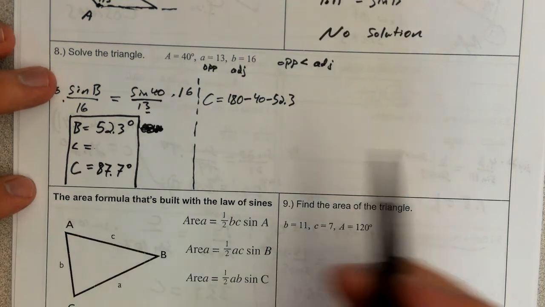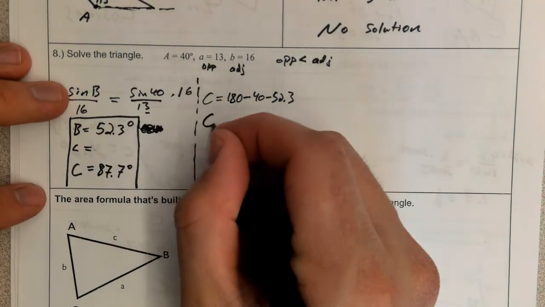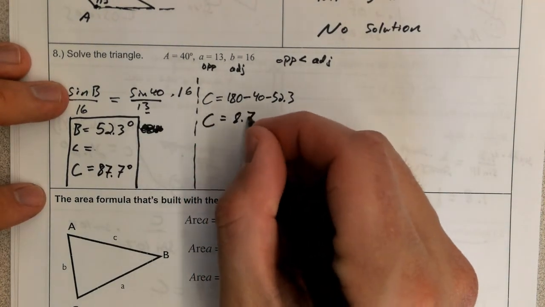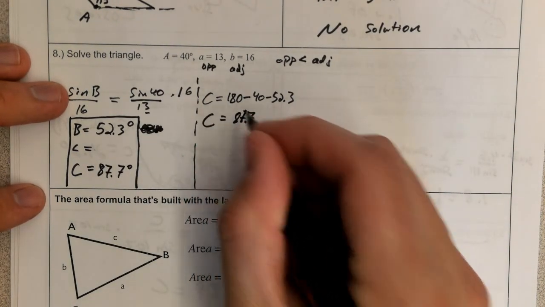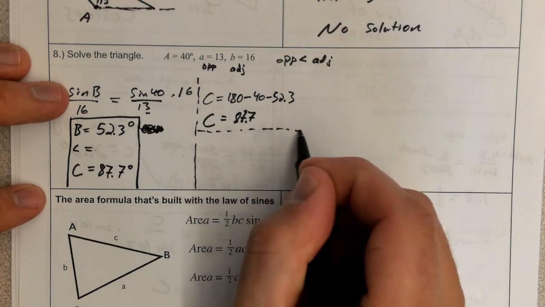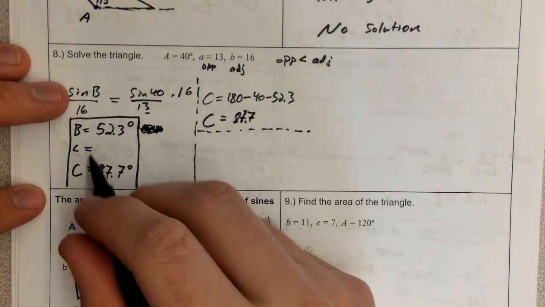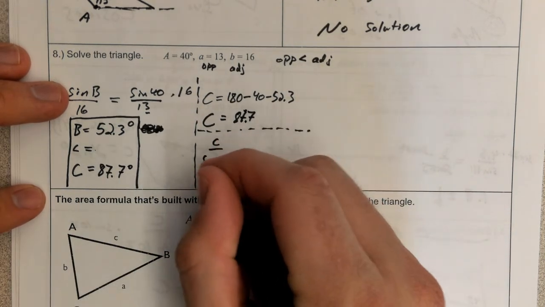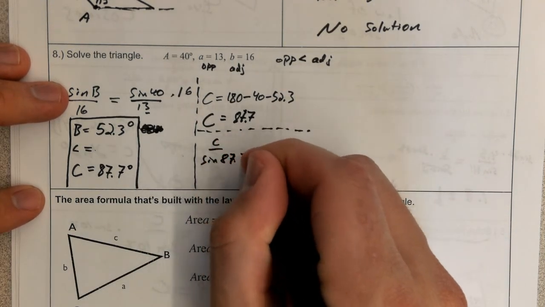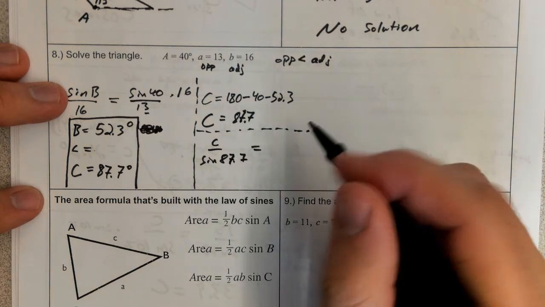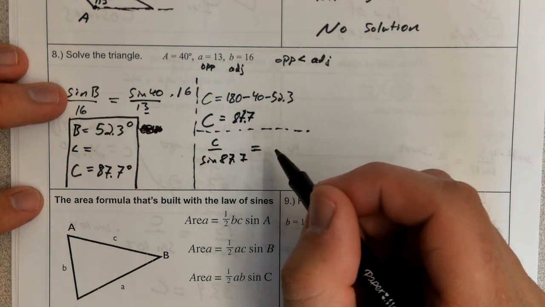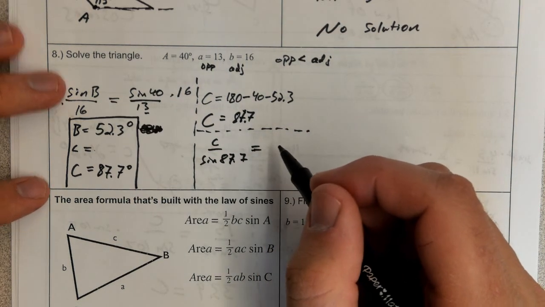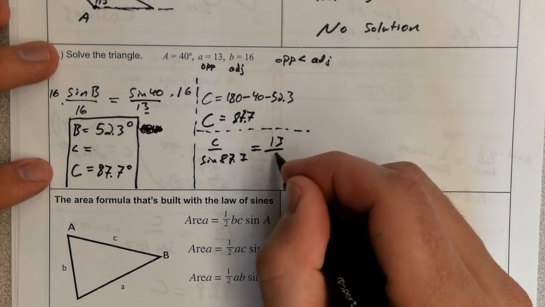Now I just got to find side c, and because I know angle C is 87.7, I can just set up the law of sines again to find little c. So little c over sine of 87.7 is equal to, I'll just use a's again because that's easy, 13 over sine of 40.